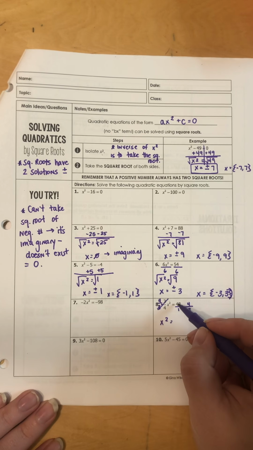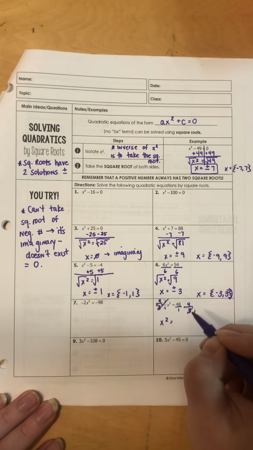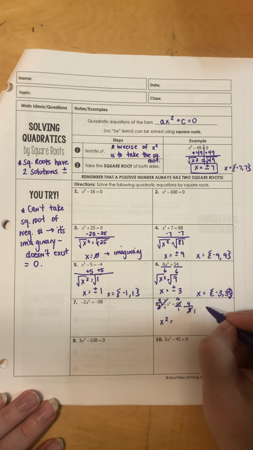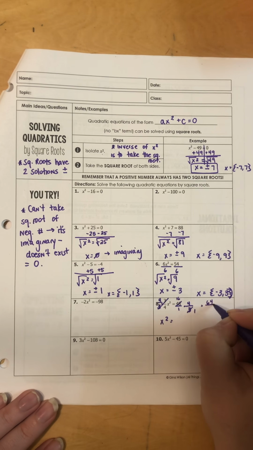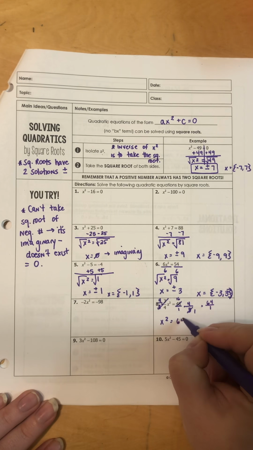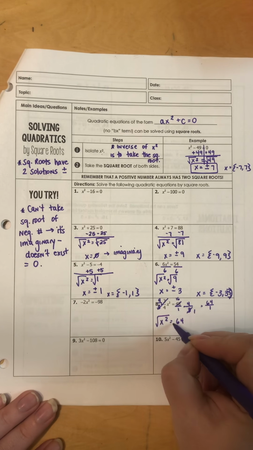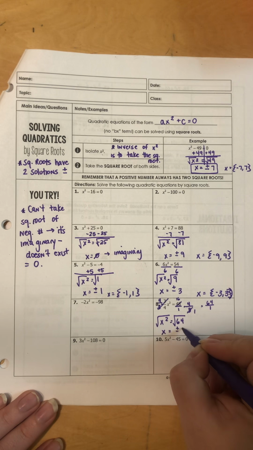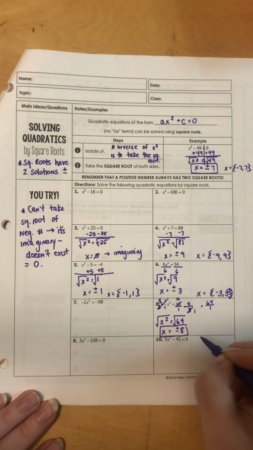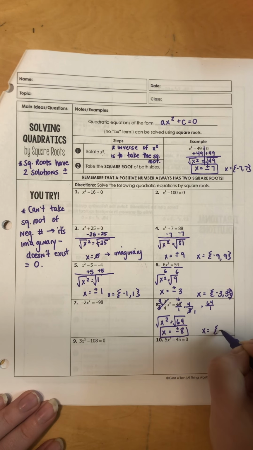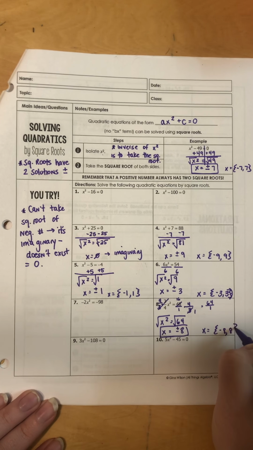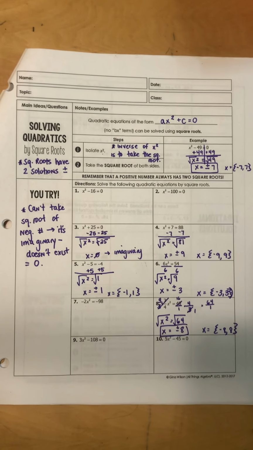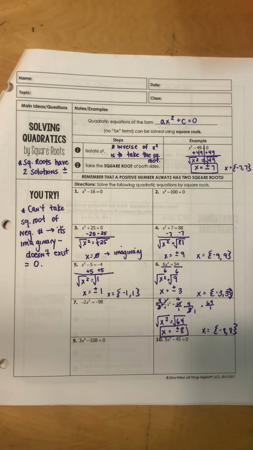So 3 can go into 48. This is a 1. This is a 16. And 16 times 4 is going to be 64 over 1. So 64, take the square root. And x is equal to plus or minus 8. Okay, so x is equal to negative 8 and positive 8. Okie dokie. I think that's good for right there.